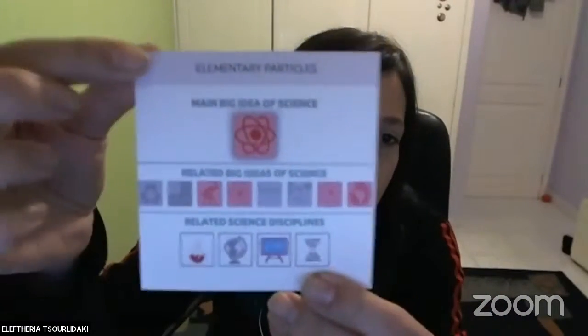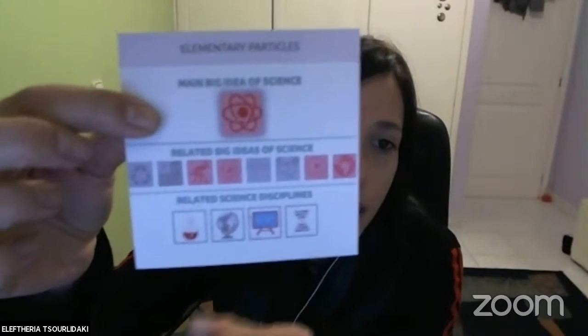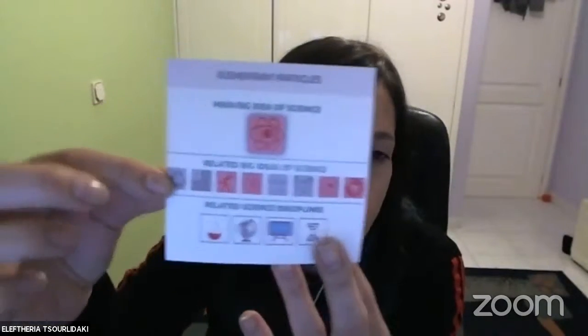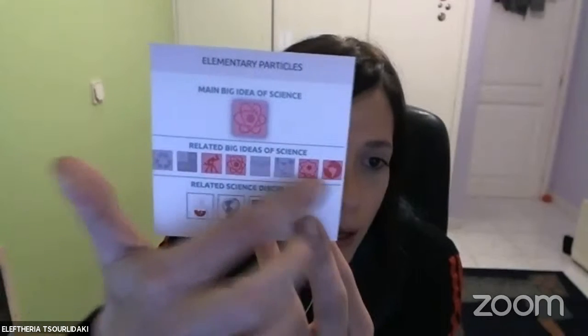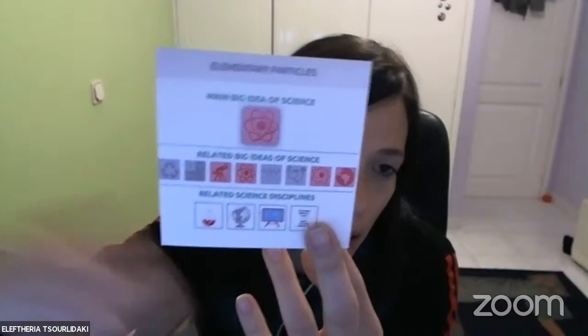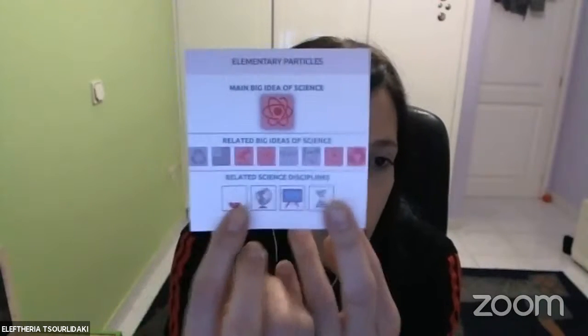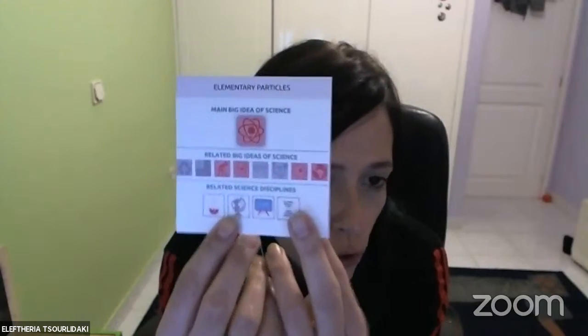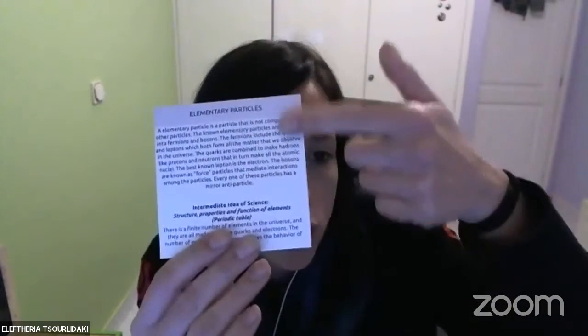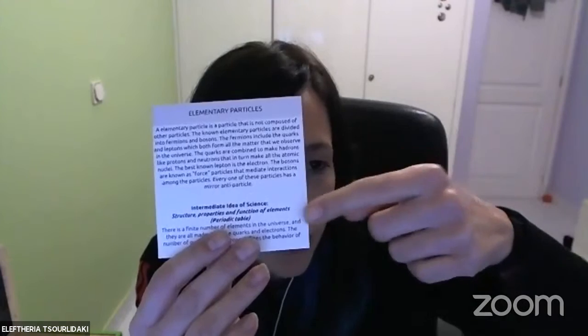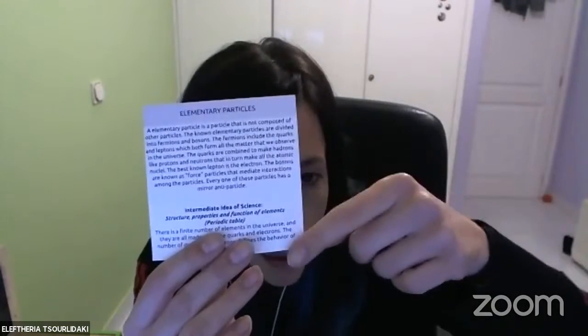So for each basic idea, this is the title of the basic idea. This is the big idea that it belongs to. These are the other big ideas, and the highlighted ones are the other big ideas that it is indirectly related to. Here are the science disciplines in which this concept is taught. And if you turn around, you have the definition of the basic idea and the definition of the parent intermediate idea. So when I was developing this, when we were building this methodology, I actually played a little game.